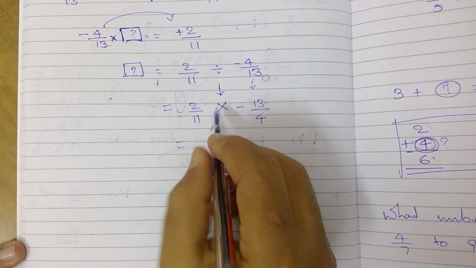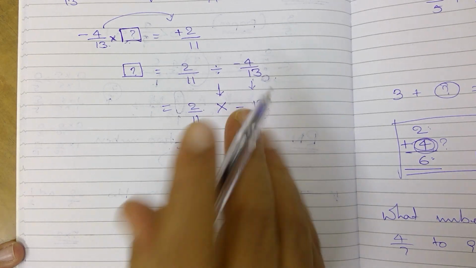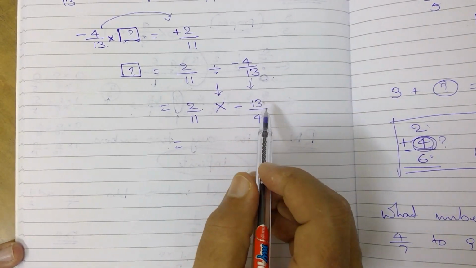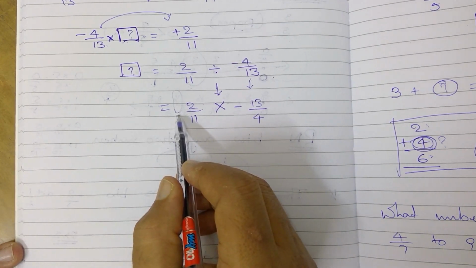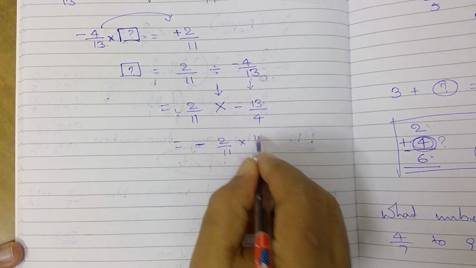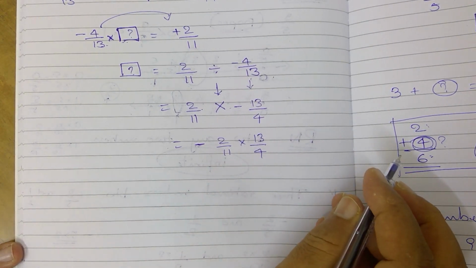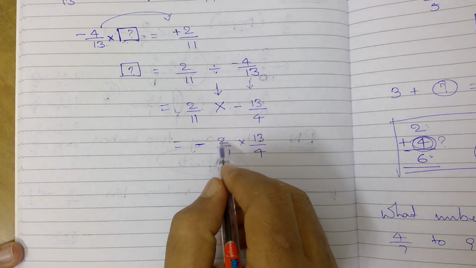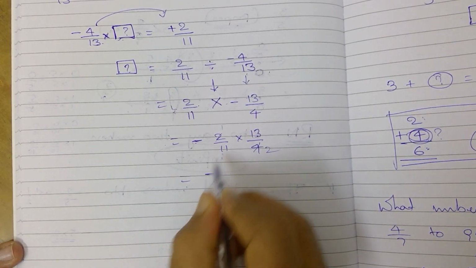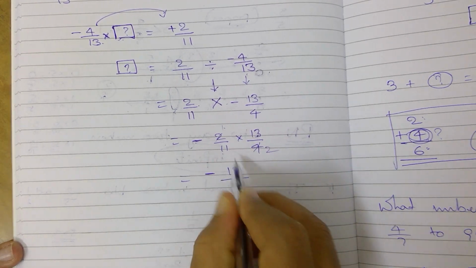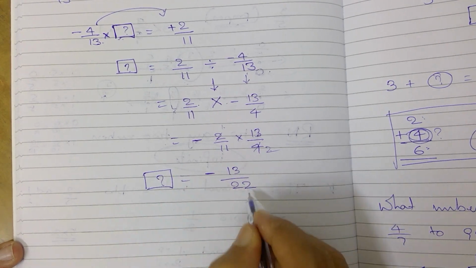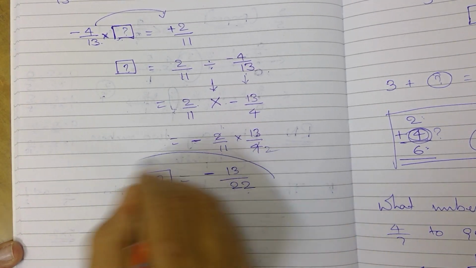So now when it is multiplication, please my dear students, don't take LCM. LCM is only for addition and subtraction. Now what is the sign of 2 by 11? Plus, plus into minus, minus. So 2 by 11 into 13 by 4. Do you have any common factor over here? Yes sir, we have. 2 ones are 2, 2 twos are 4. Anything else? No sir. So minus 1 into 13, 13 divided by 11 into 2, 22. So what is the question mark? What is the number? This is a proper fraction, so leave it.